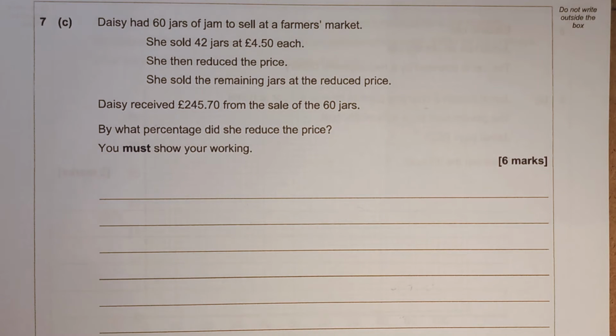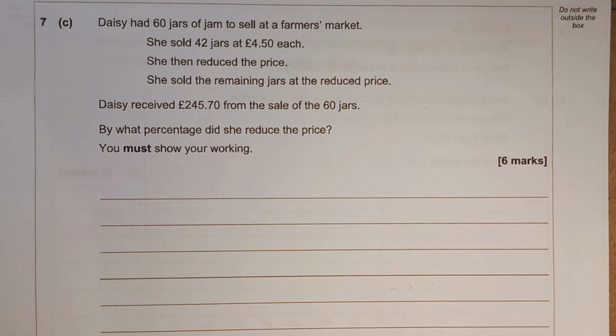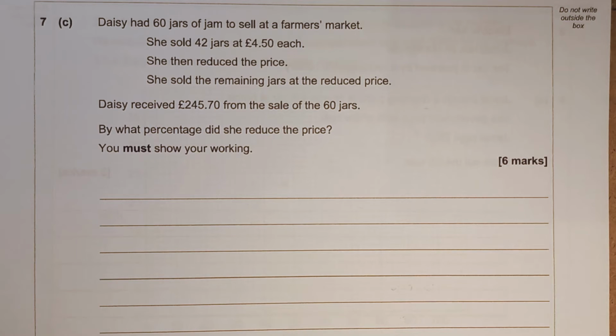Seven C. Daisy has 60 jars of jam to sell at a farmer's market. She sold 42 jars at £4.50 each. She then reduced the price. She sold the remaining jars at the reduced price. Daisy received £245.70 from the sale of the 60 jars. By what percentage did she reduce the price? You must show your working.